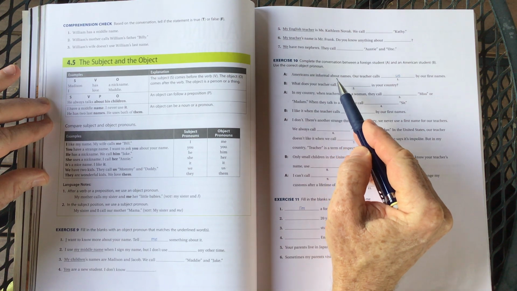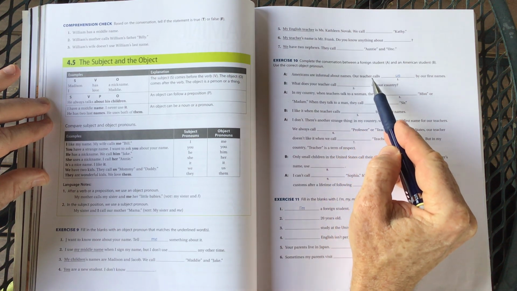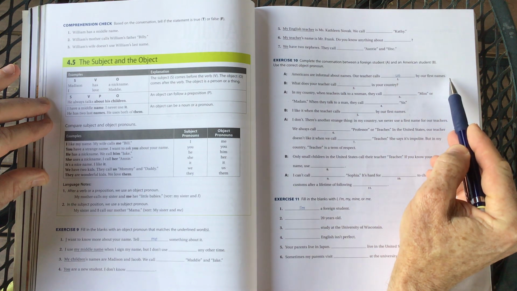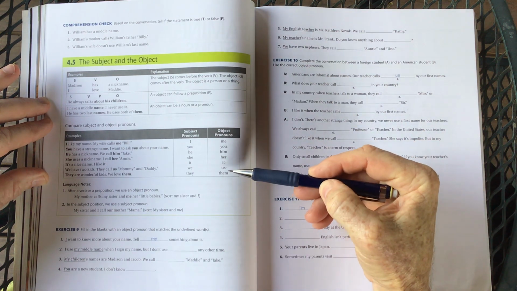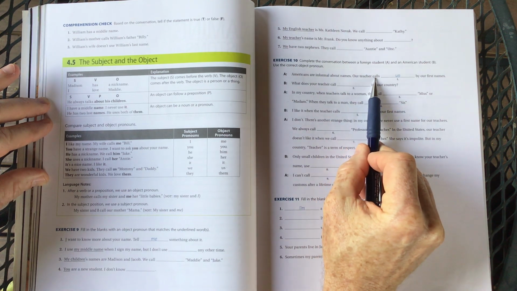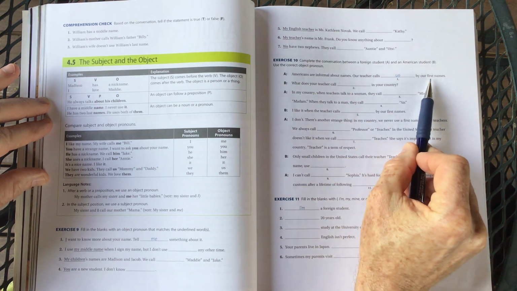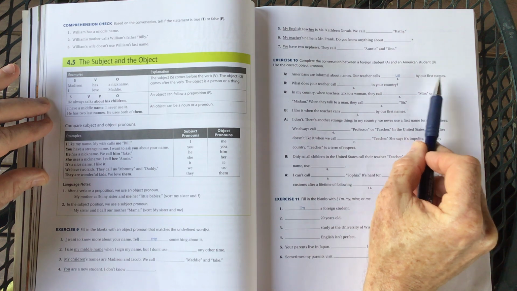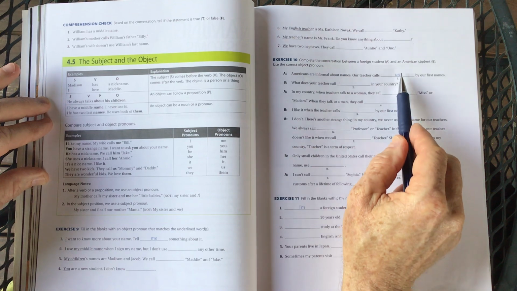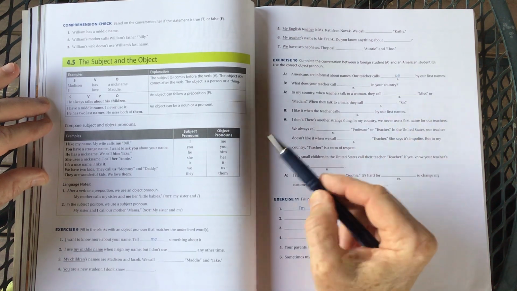Americans are informal about names. Our teacher calls us by our first name. There's that object pronoun. Our teacher calls us by our first names. Why us? Why not we? Well, because this is the object, right?